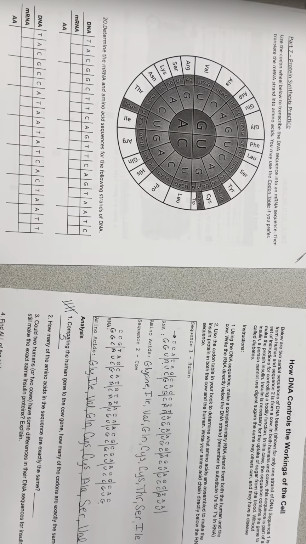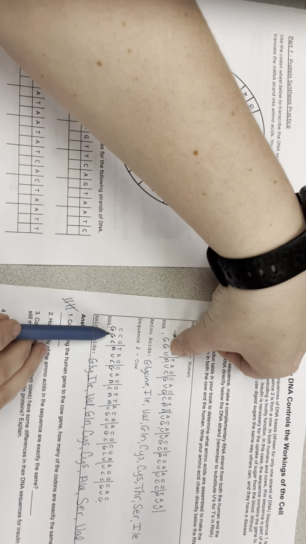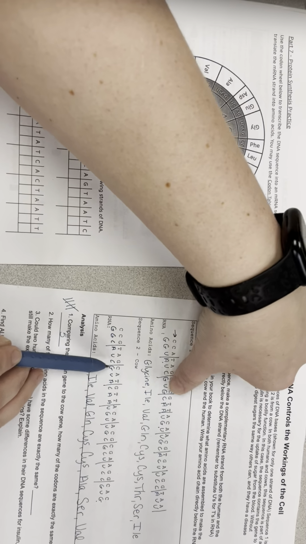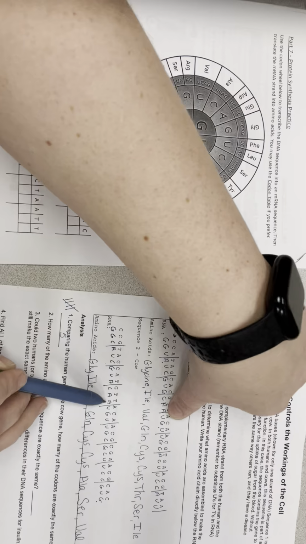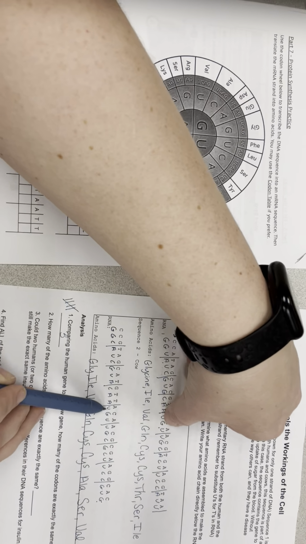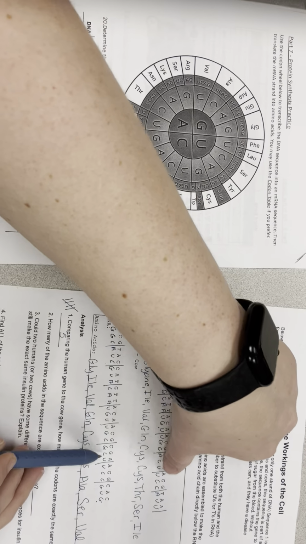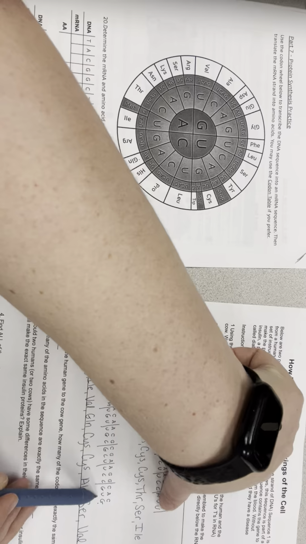How many of the amino acids in the sequence are exactly the same? So it means in the same spot. So 1, 2, not the same. 3, 4, 5, 6, 7, not the same. 8, 9, 10, 11, 12, 13, 14, 15, 16, 17, 18, 19, 20, 21, 22.